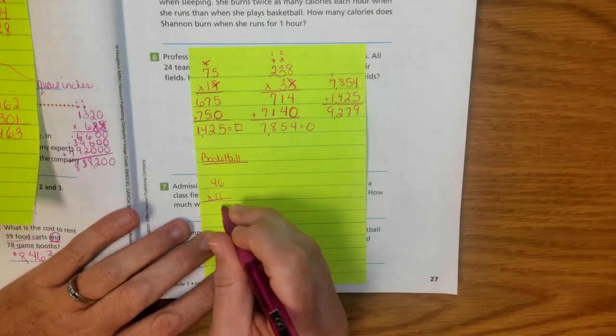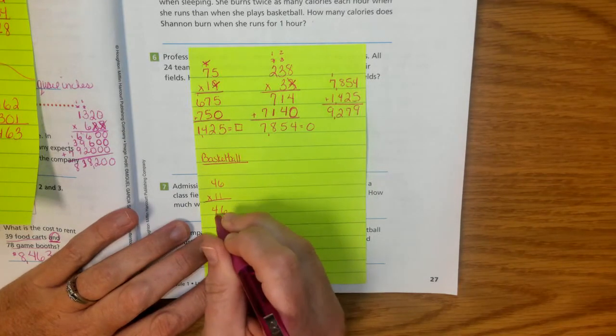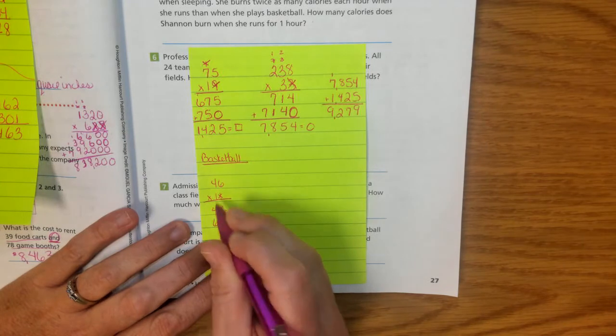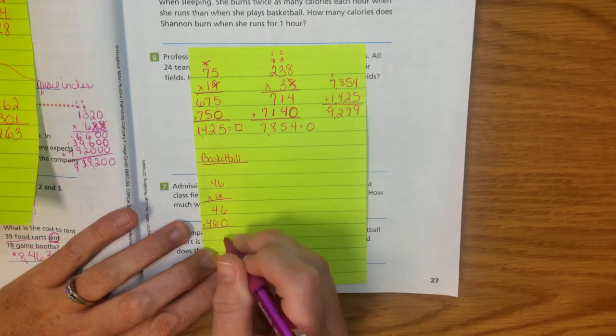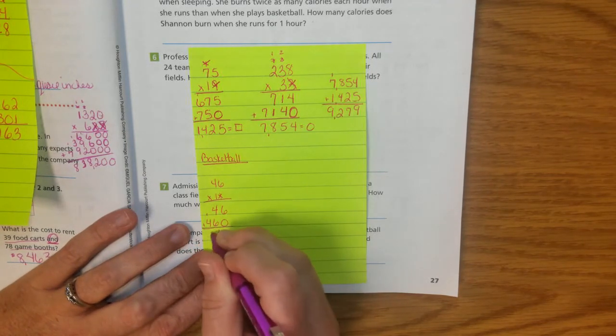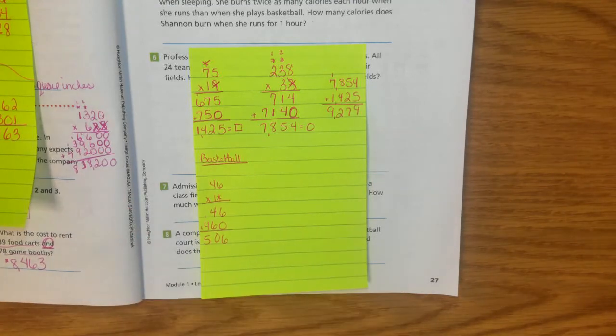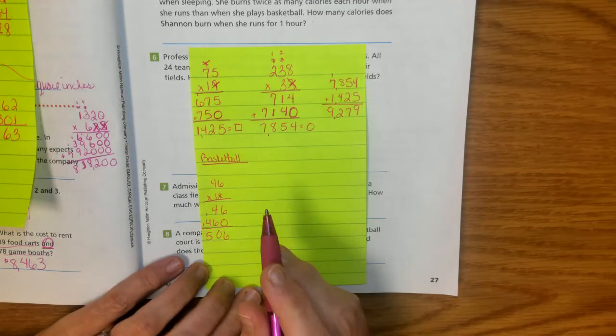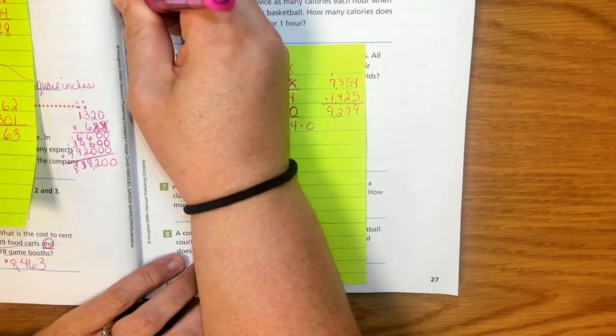6 times 1 is 6. 4 times 1 is 4. My 0 here. 6 times 1 is 6. 4 times 1 is 4. I add them up. 506. So she burns 506 calories when she's playing basketball. So basketball is 506.